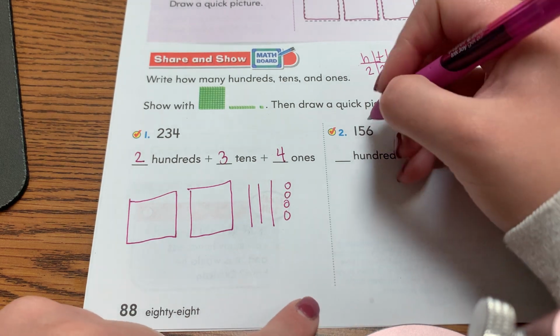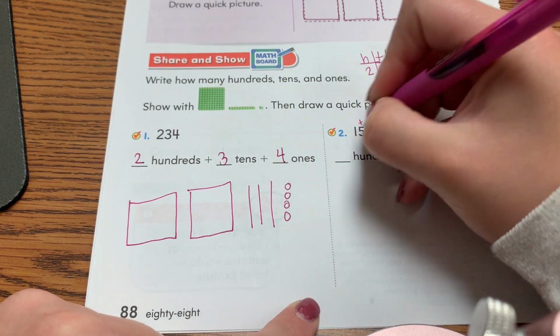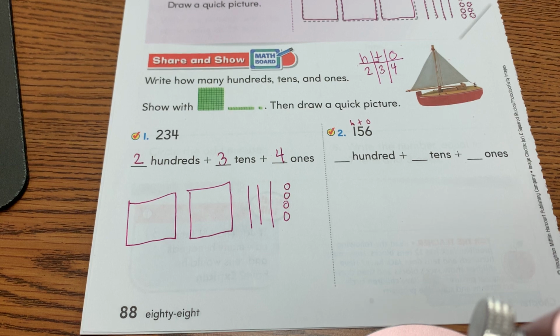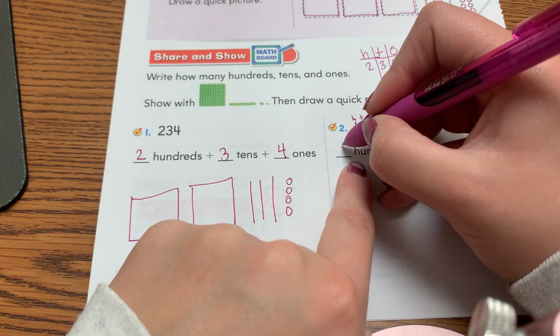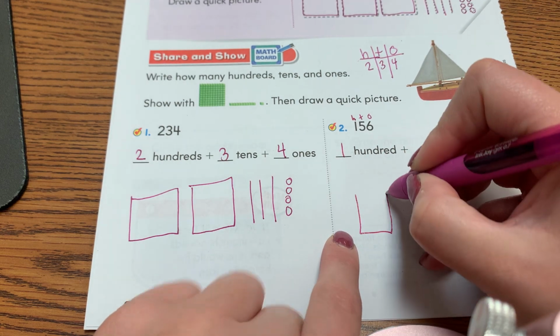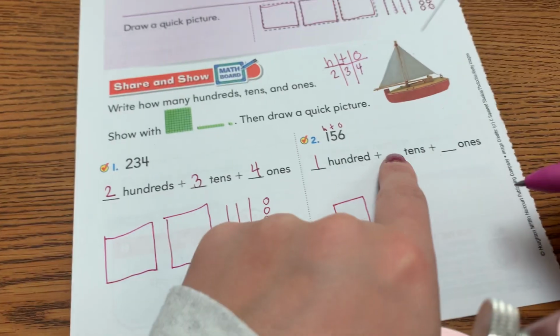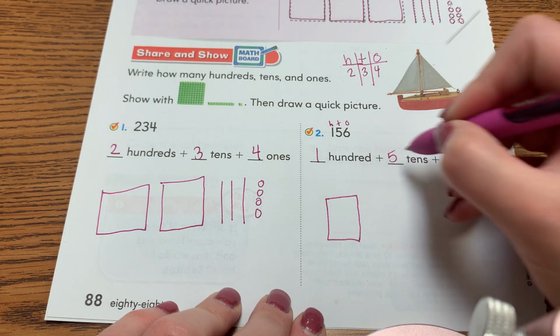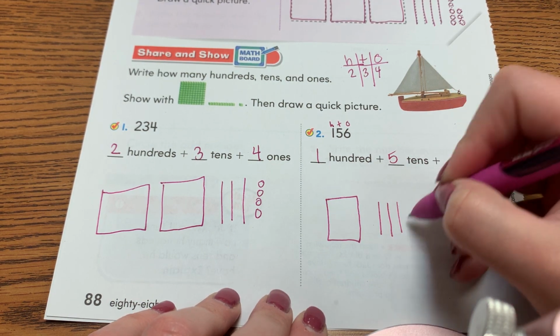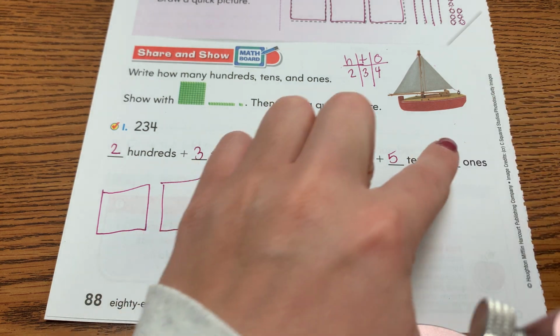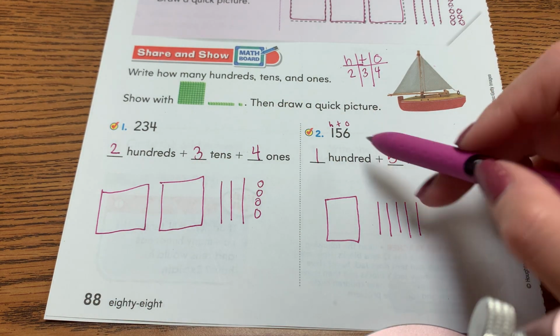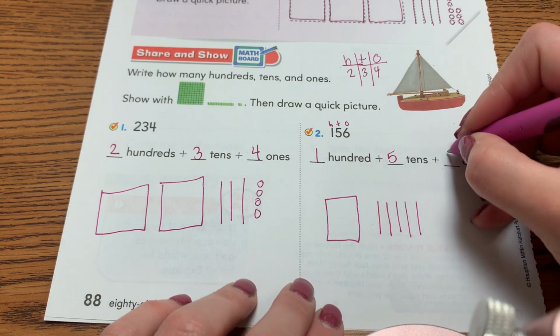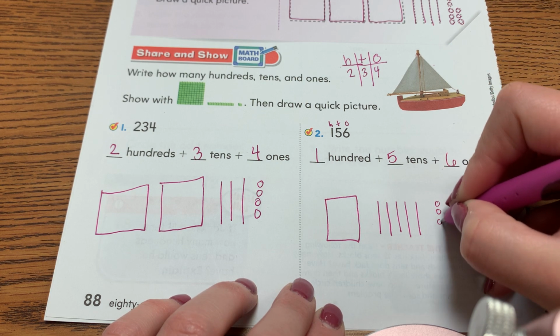Same thing over here. Tens, ones, hundreds. How many hundreds do we have? 1. You can even do it this way and do it one at a time. How many tens do we have? 5, and you can go ahead and draw your 5 tens. And then how many ones do we have? 6, and draw your 6 ones.